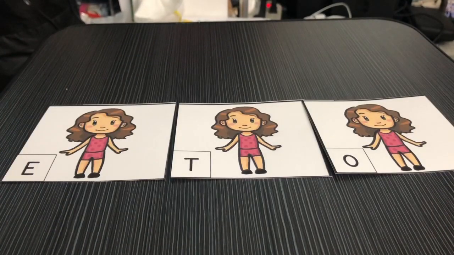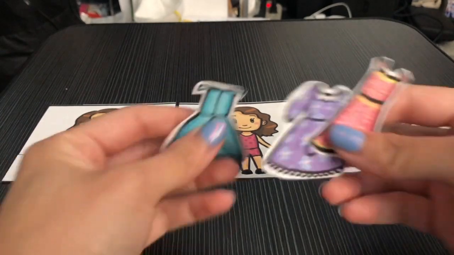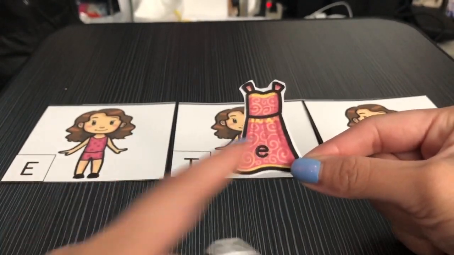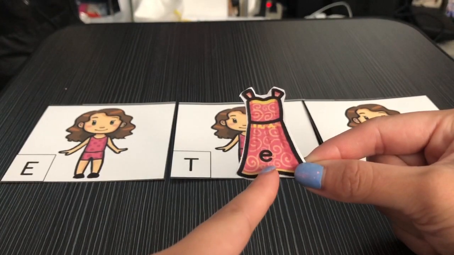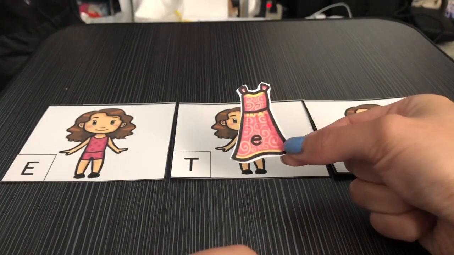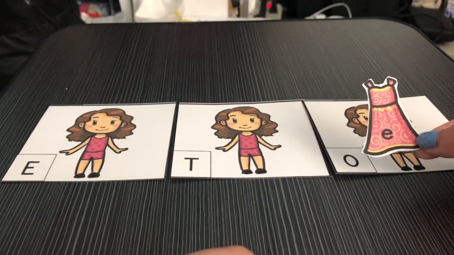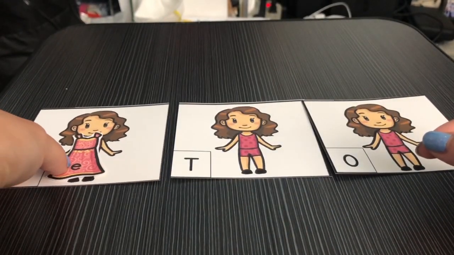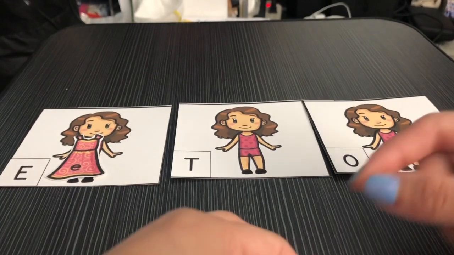All right, it's getting harder now because I'm putting three pictures out. So I have three dresses for her. And this one, what letter is that? What little letter is that? That one's kind of hard. Is it a T? No. Is it an O? No. It's a little e, big E, little e.